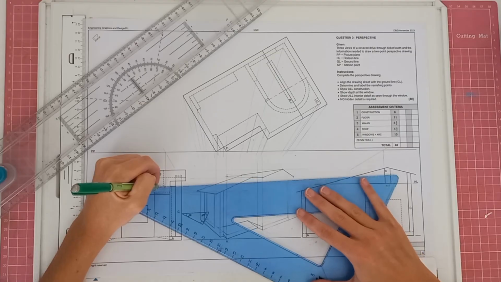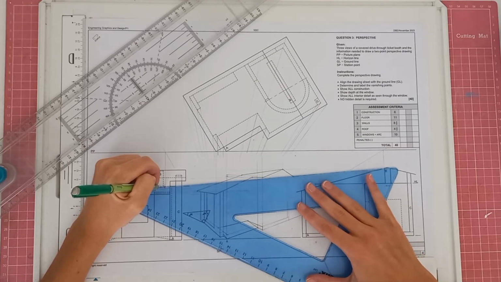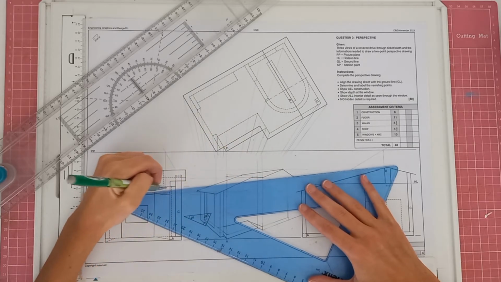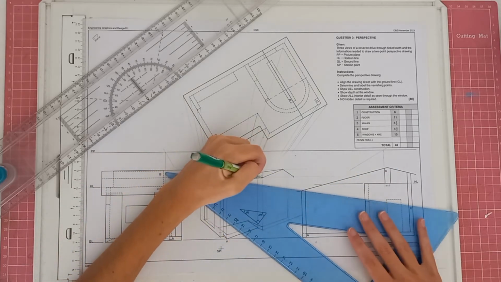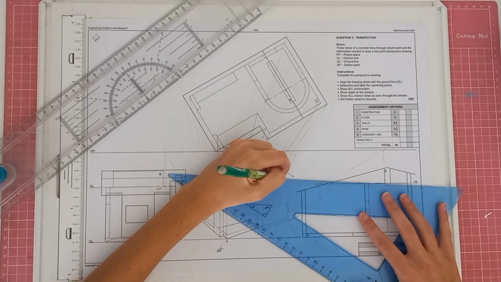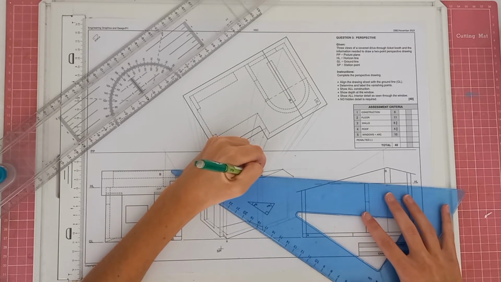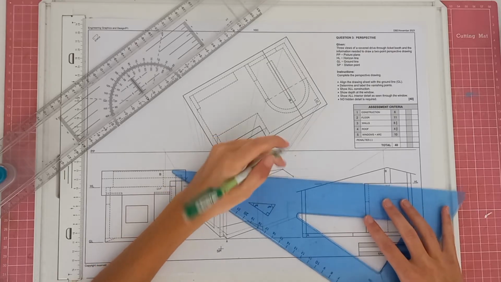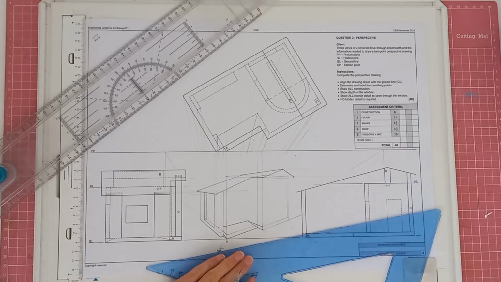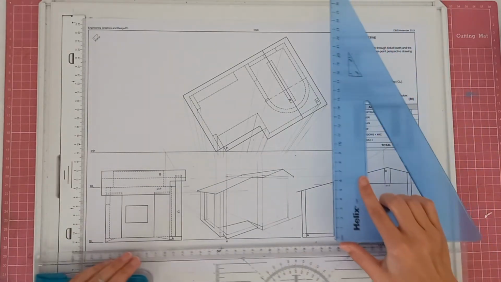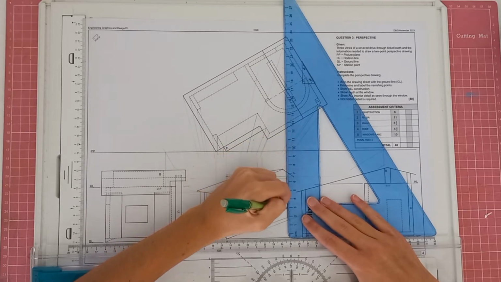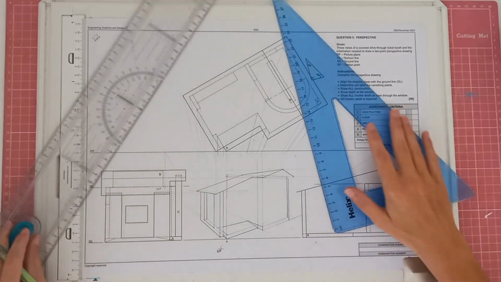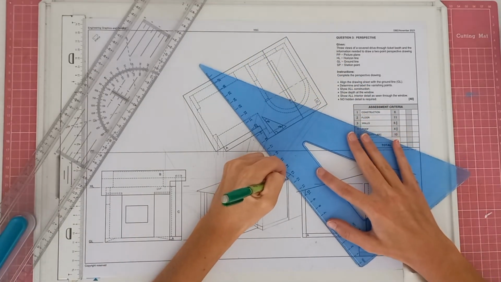So I don't know why this one's coming out so skew. We'll take that line there, that line there, and then from there we're going to go back to the RVP. So we've got RVP and the RVP. Okay, so we know that the shorter line will be at the back, so we will have a line going here down, and then the line from the top going here upwards like that, and then we can just join those two like that.